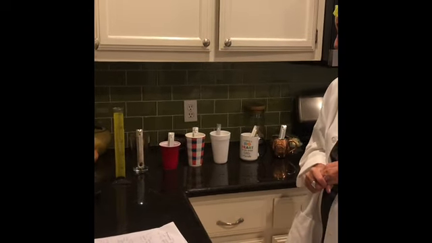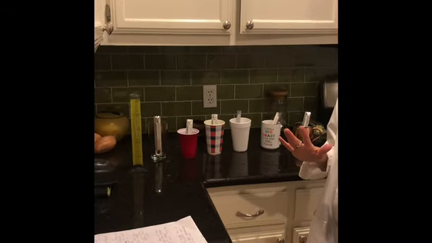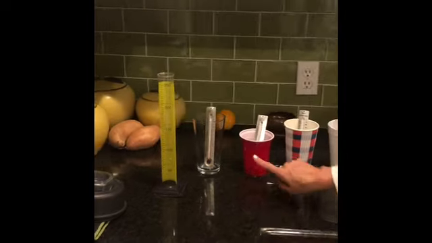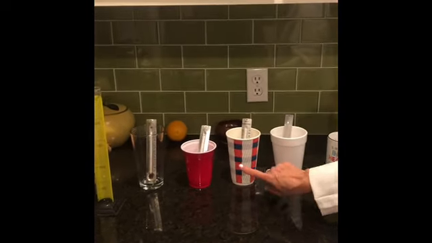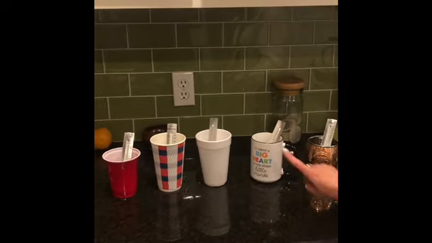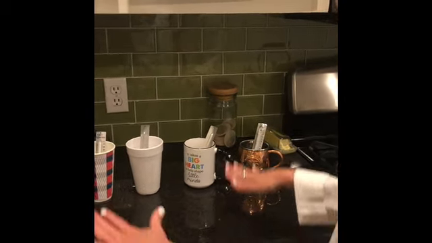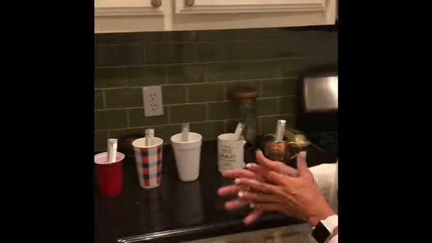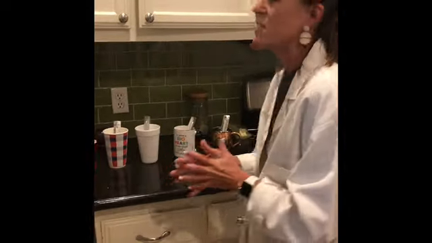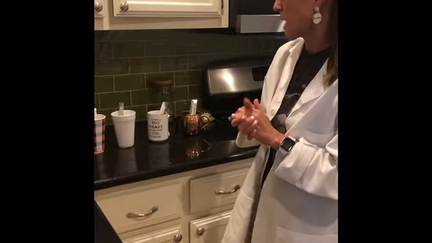I'm going to look at these tools really quickly. I have glass, plastic, paper, styrofoam, ceramic, and a metal cup. Notice they are kind of different sizes, but I tried to get sizes that were just about the same. I wanted a cup that's just about the same size.